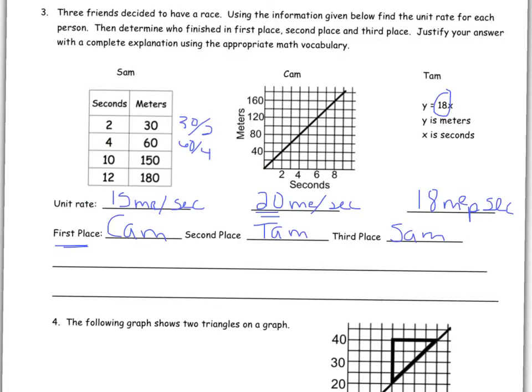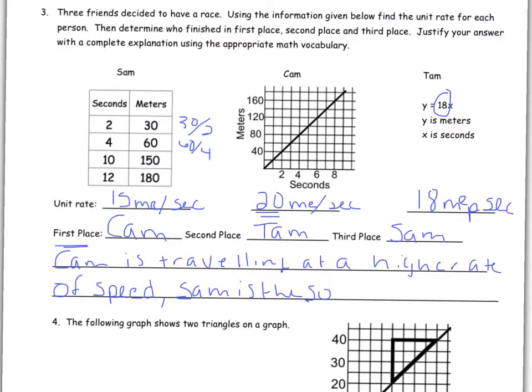And your justification is CAM is traveling at a higher rate of speed. SAM is the slowest rate. And I would even put something like 20 is greater than 18 is greater than 15.